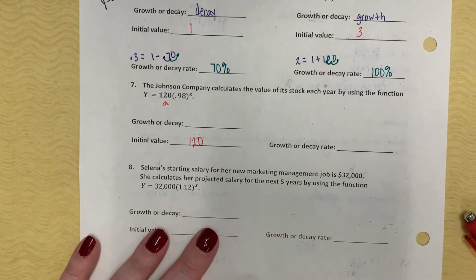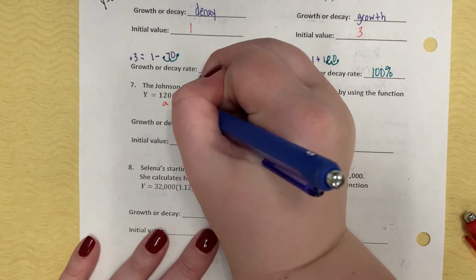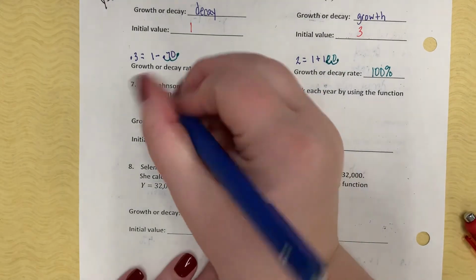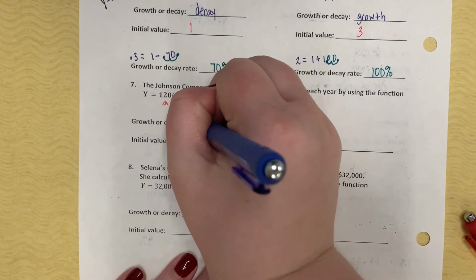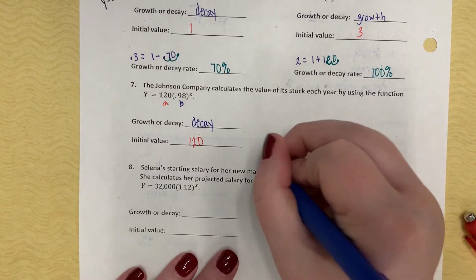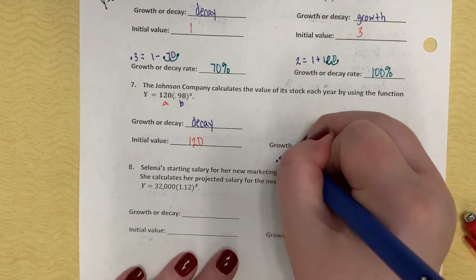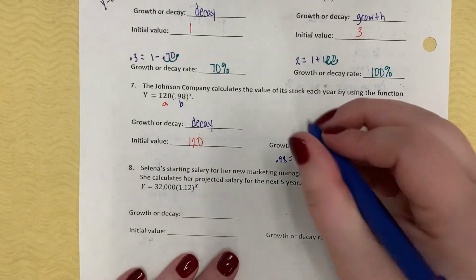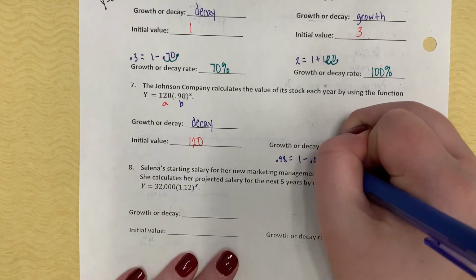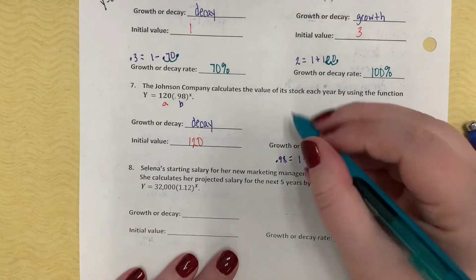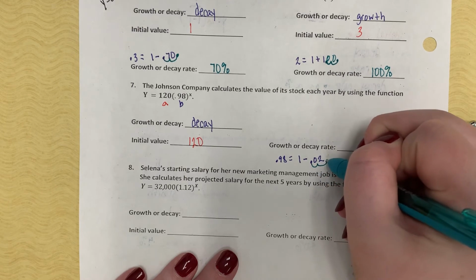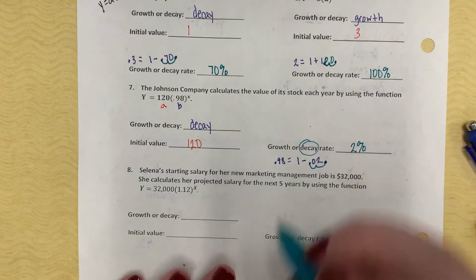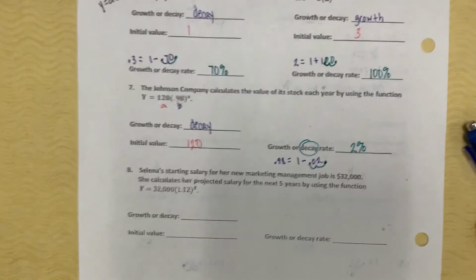B's our boss because he has the power. So there's our boss. He's definitely less than 1, so it's a decay. Then we got to figure out how much he decayed by. We have 0.98. We started with $1. What did we subtract from $1 to get 98 cents? 2 cents. Move the decimal 2 times to the right to get back to its percent. So that would be 2%. So we have a decay rate of 2%. See how easy that is, guys?